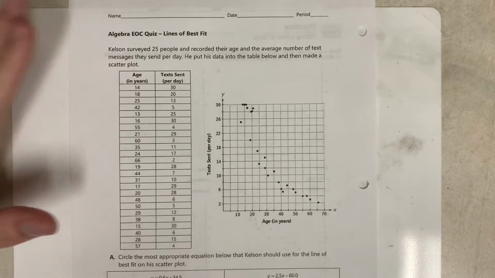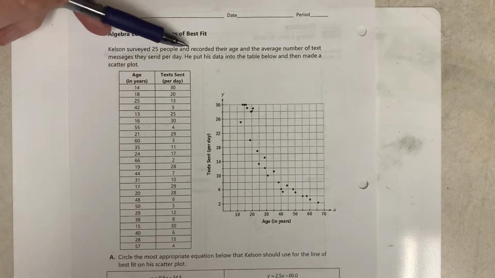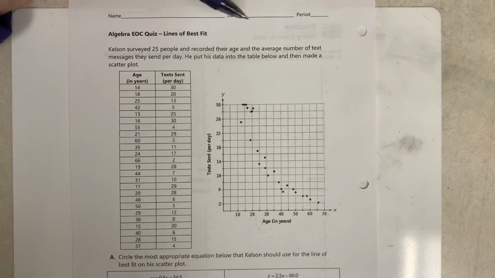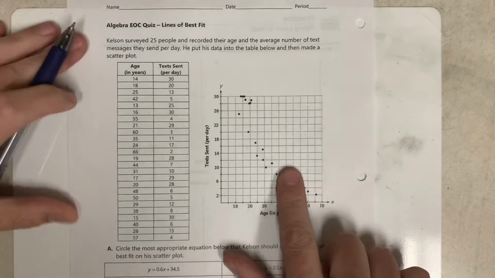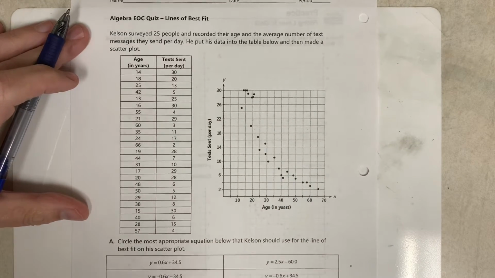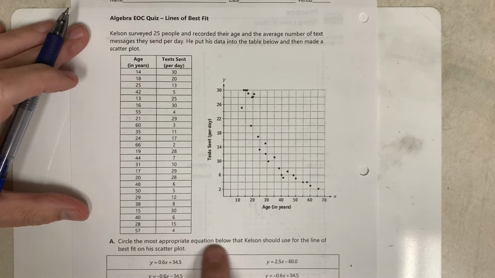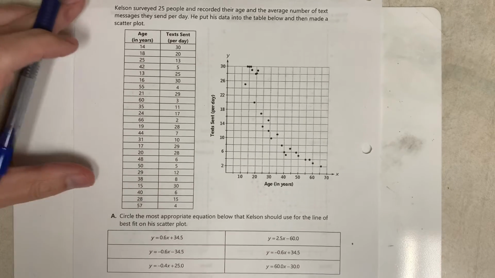So we have for ours, it says, Kelson surveyed 25 people and recorded their age and the average number of text messages they send per day. He put his data into the table below and then made a scatter plot. So there's our scatter plot right here. Here's the data. And so part A says, circle the most appropriate equation below that Kelson should use for the line of best fit on the scatter plot.